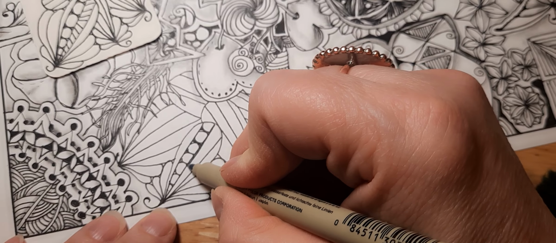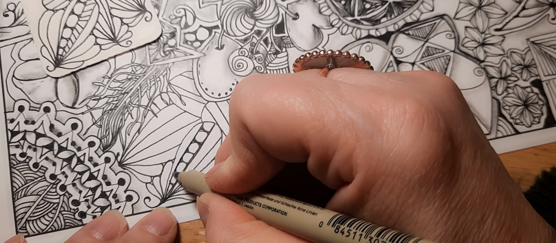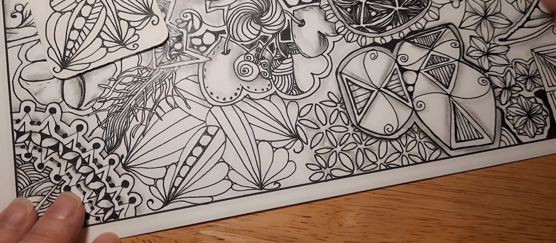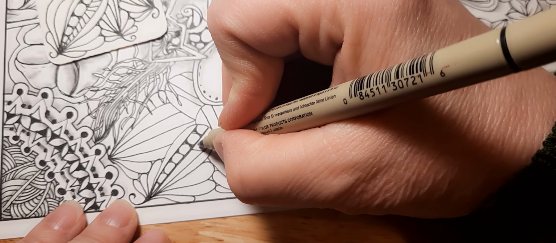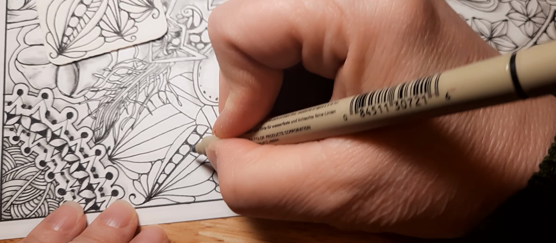Give it a little bit more line weight. We are going to shade this one. So as I give it more line weight, I'm going over those little orbs as well. And I do like those lines, so I am going to add those diagonal lines.